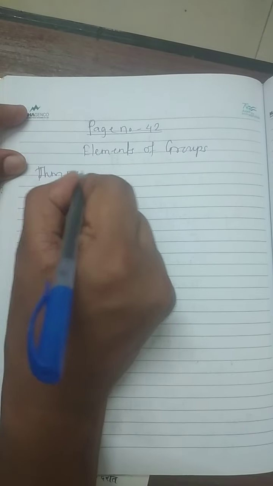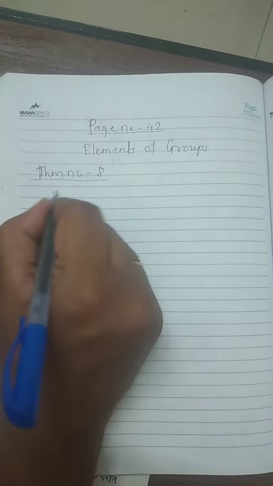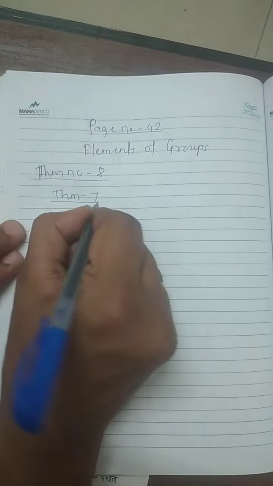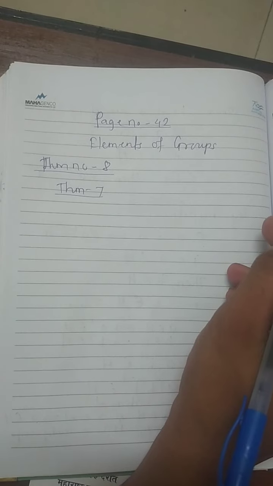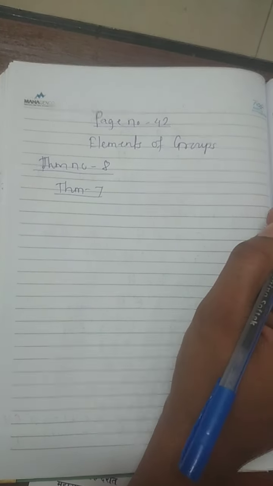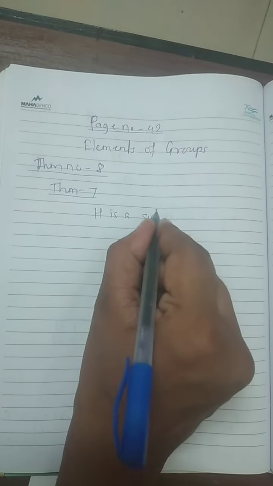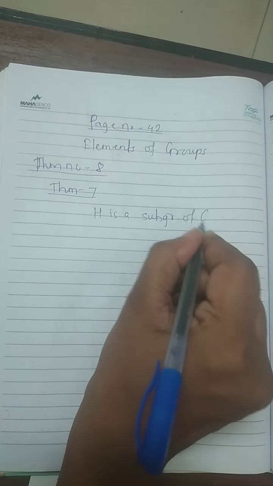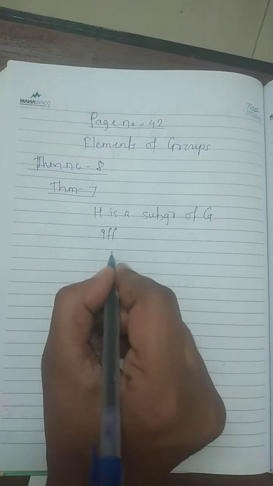What is the statement of theorem number 7? That we have already learned. A non-empty subset H of a group G is a subgroup of G if and only if H satisfies two conditions.